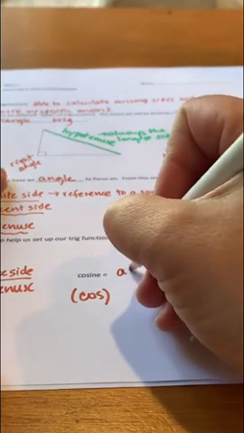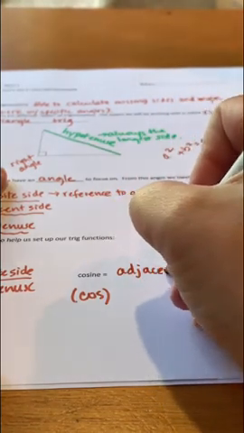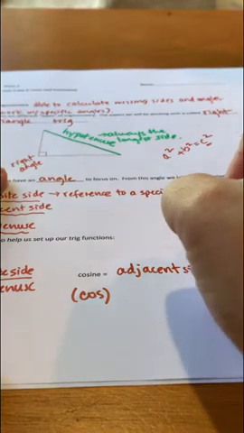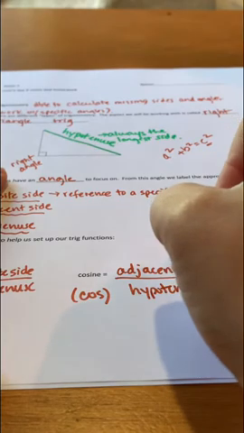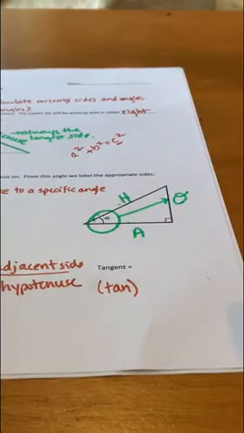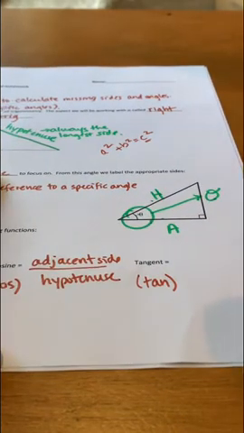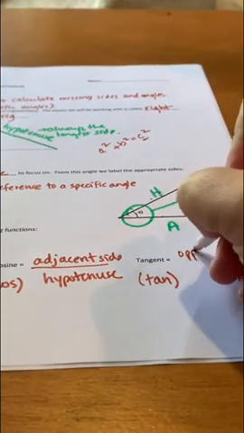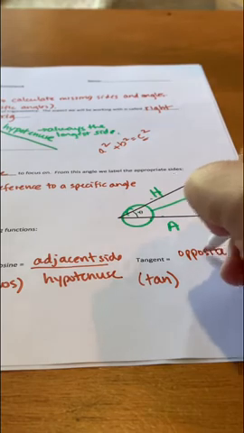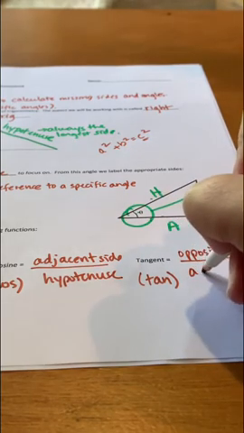It is the adjacent side over the hypotenuse. And tangent is the combination of opposite over the adjacent.